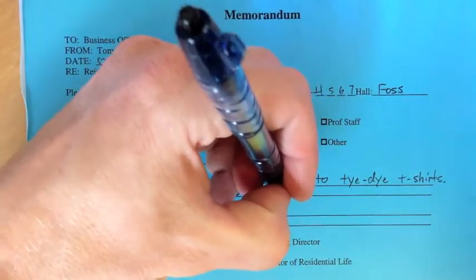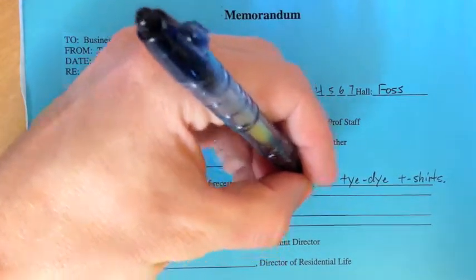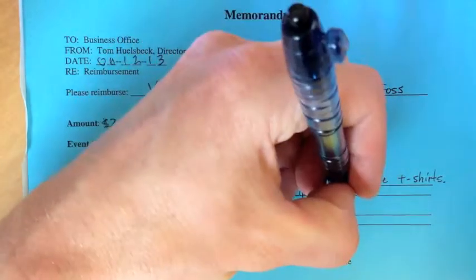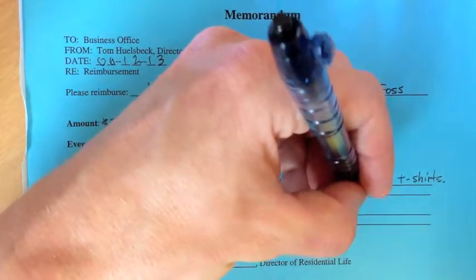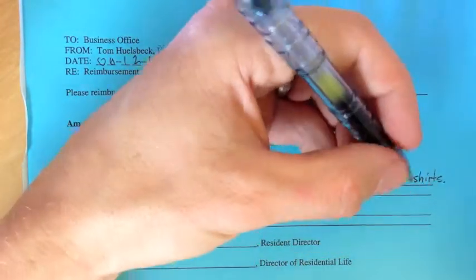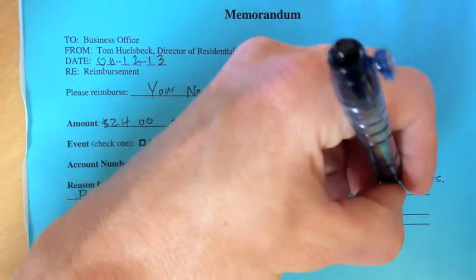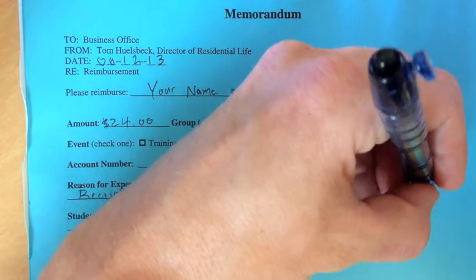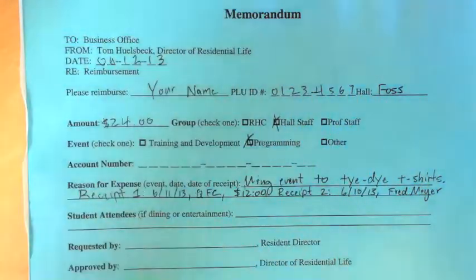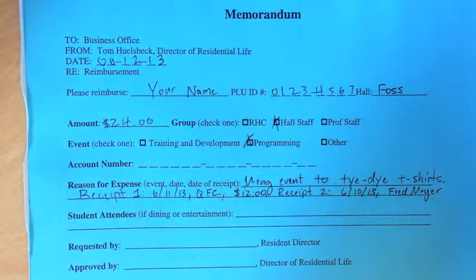Receipt 2, I purchased it on June 10th. And I bought it from Fred Meyer. The final step is listing who attended.